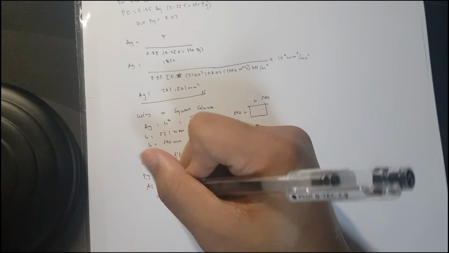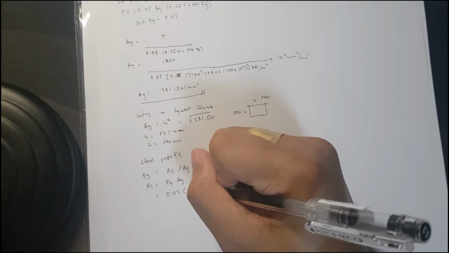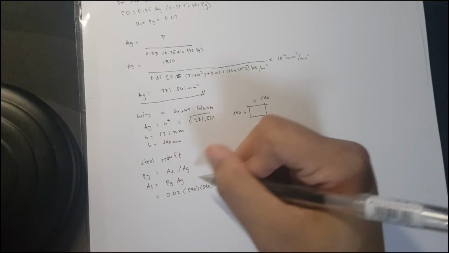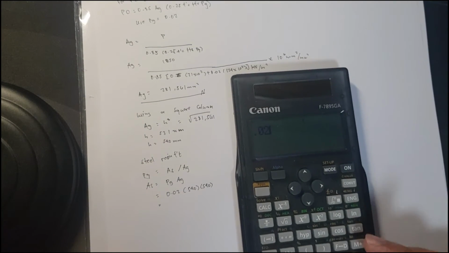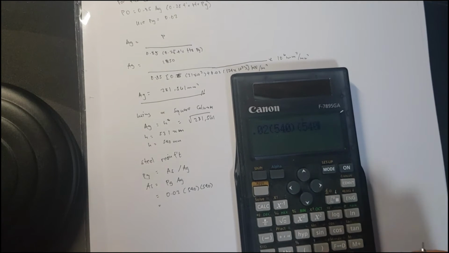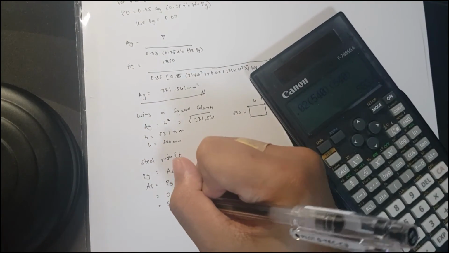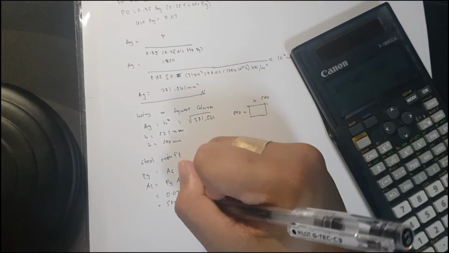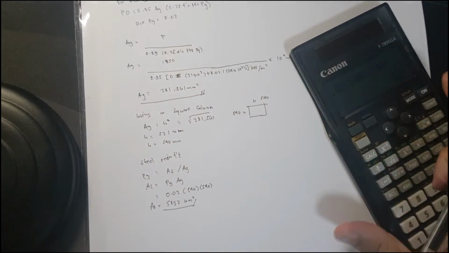So equals given yung rho g natin 0.02 times 540 times 540, kasi naging 540 na siya, di ba? So kukunin natin, nakuha natin is 5,832 millimeter squared. So yun yung area of steel natin.